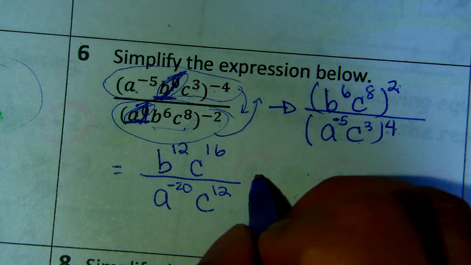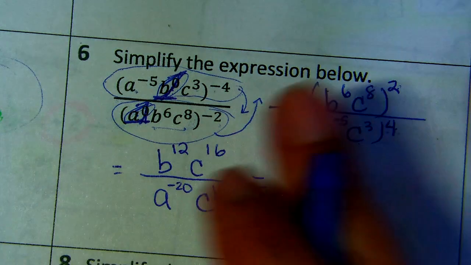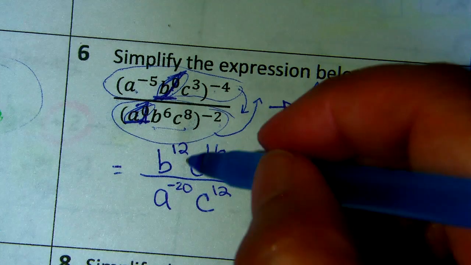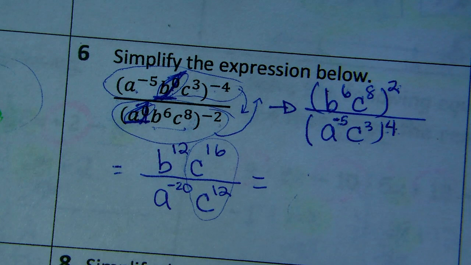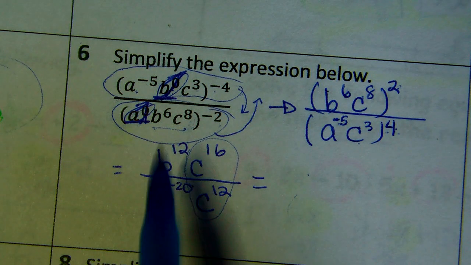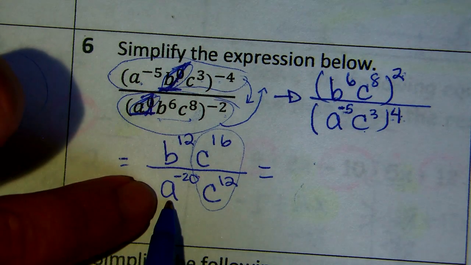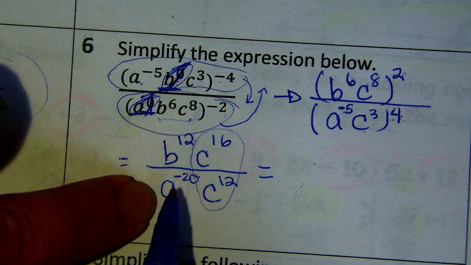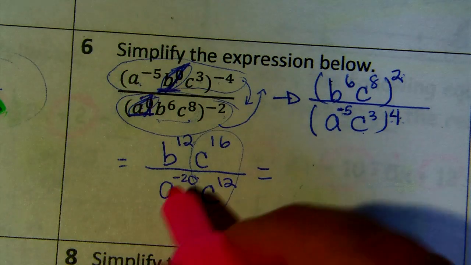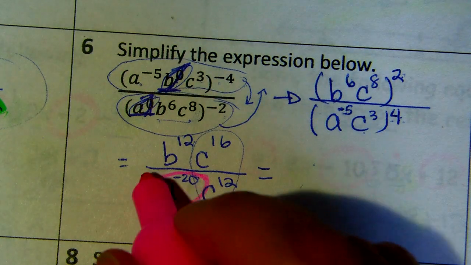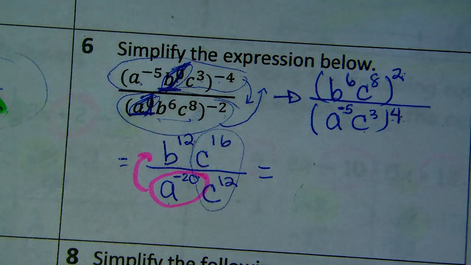Okay. All right. Everything seems to be normal, but we still have these two that are dividing, and then we have this negative right here. Now we can do something about the a. We don't want it to have a negative exponent. So what do we do with the a? We're going to send it to the top.